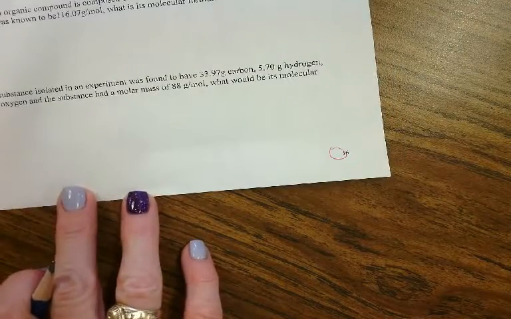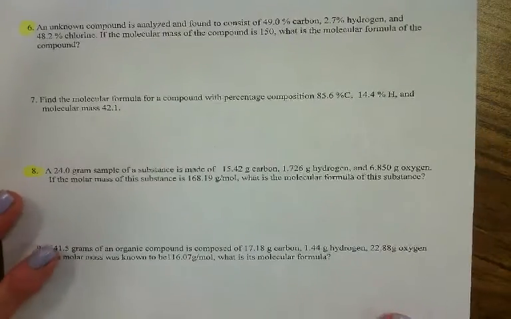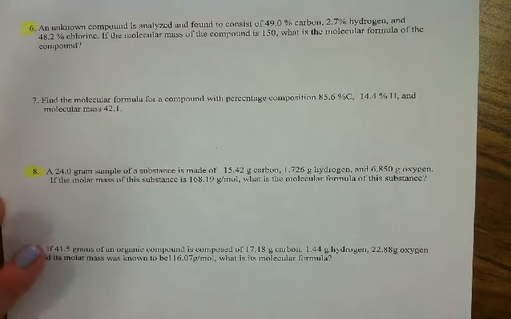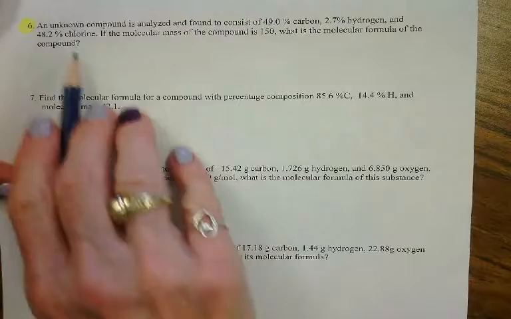Alright, going on to page 16. I'm doing a couple on here because we're going to do molecular formulas. We're going to do this extension with doing molecular formulas. So in order to do a molecular formula, you have to have an empirical formula first. So we'll do number 6, which we have to do both for number 6.